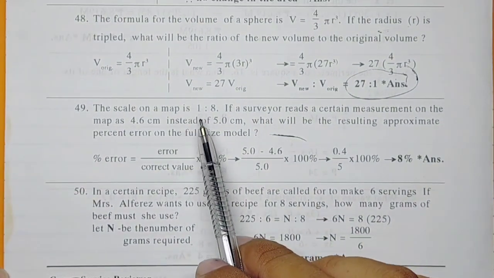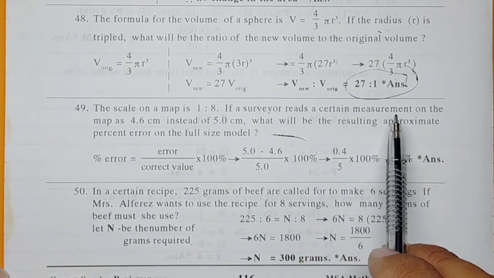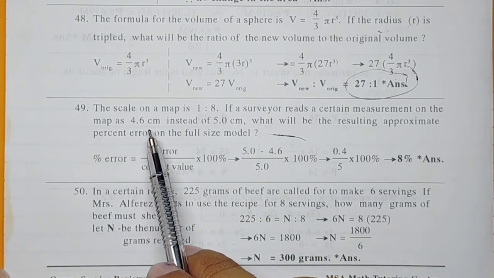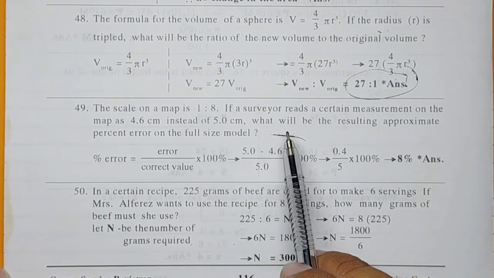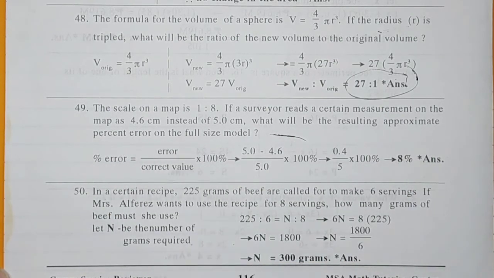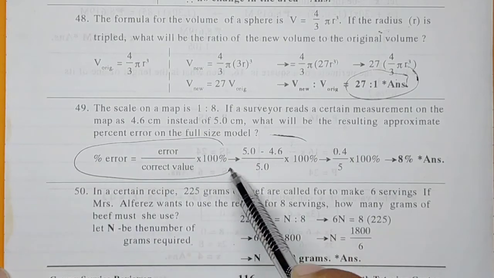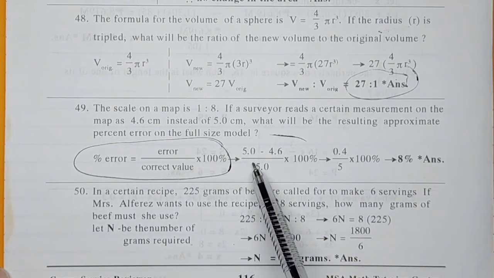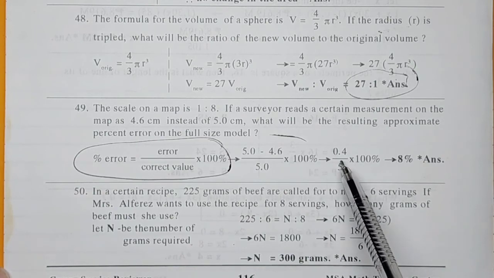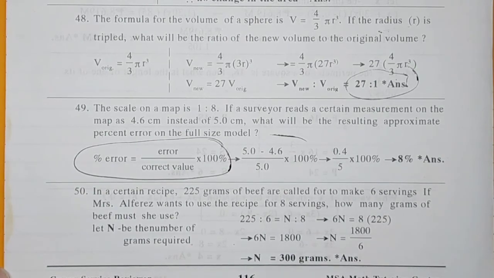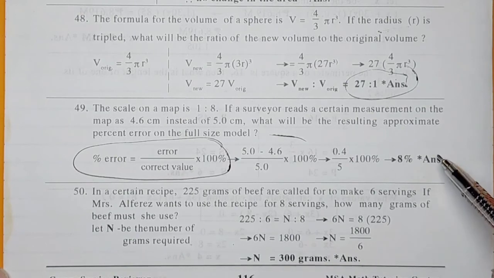So the scale of a map is 1:8. If a surveyor reads a certain measurement on the map as 4.6 cm instead of 5.0 cm, what will be the resulting approximate percent error on the full size model? So percentage error is equal to error over correct value. So again, you memorize this. It equals 5.0 minus 4.6 divided by 5.0 times 100, which is 0.4 over 5 times 100. That will be 8%, the percent error.